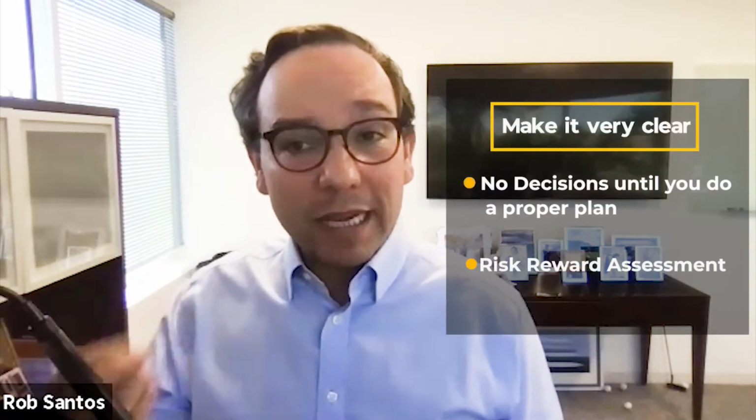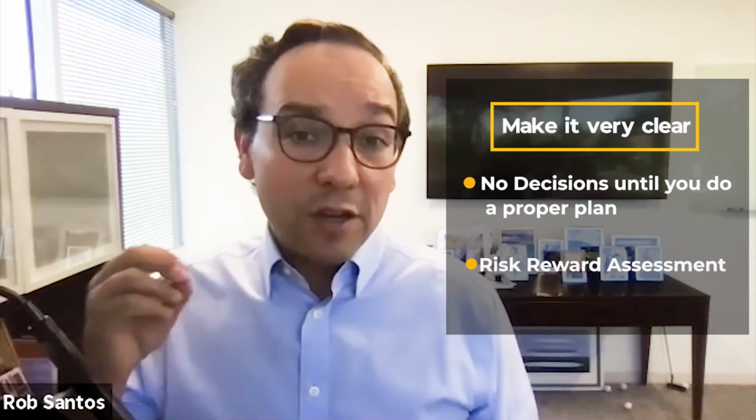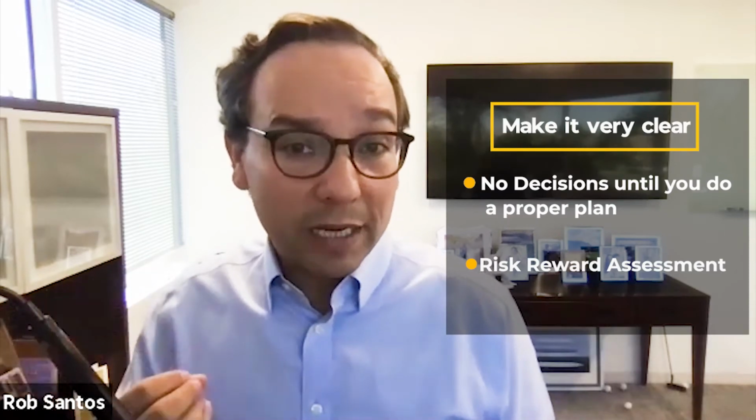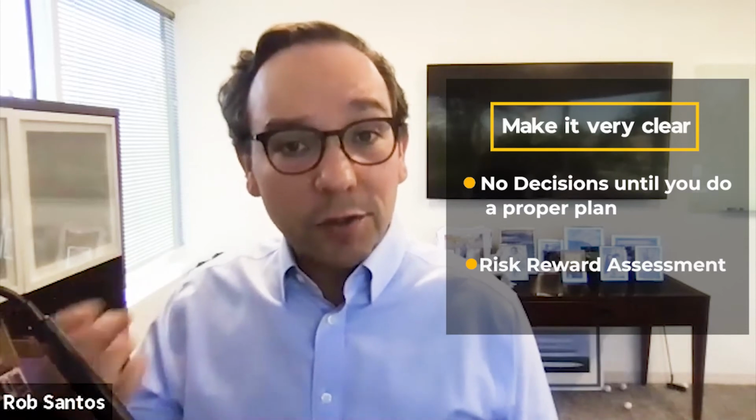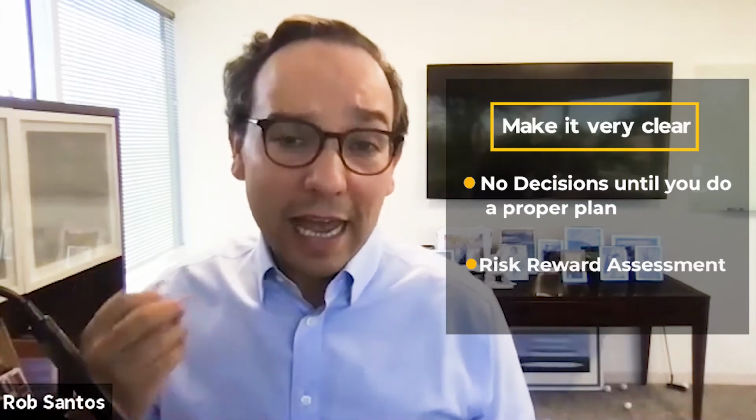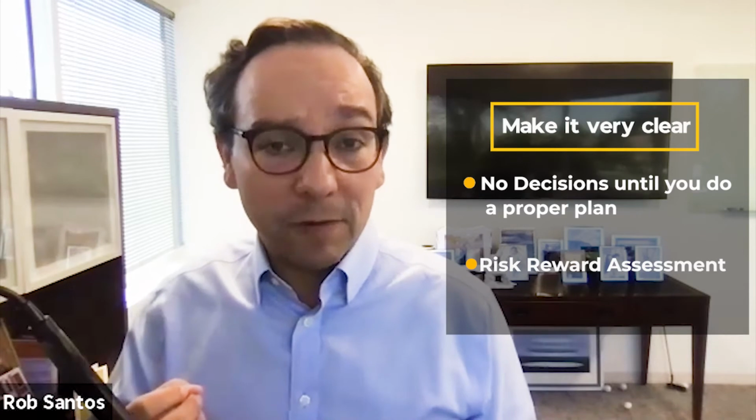What you really want to be careful about by introducing investment advisory is to make it very clear that no decisions are made on how that money is going to be managed until you do a real proper plan and have a proper risk assessment for the client about what kind of risks are adequate in their best interests and the rewards with some of those decisions.